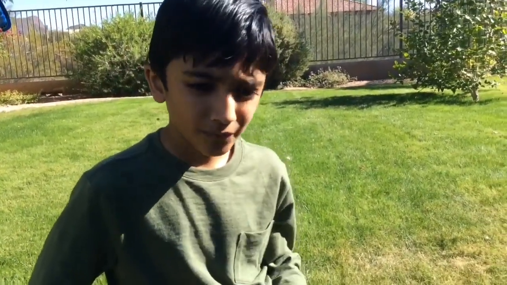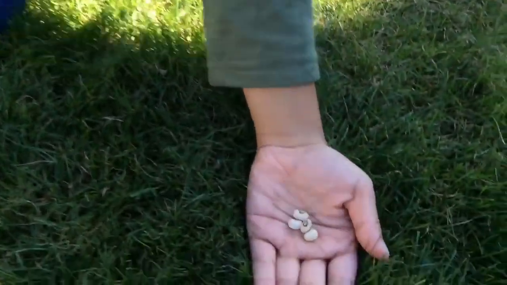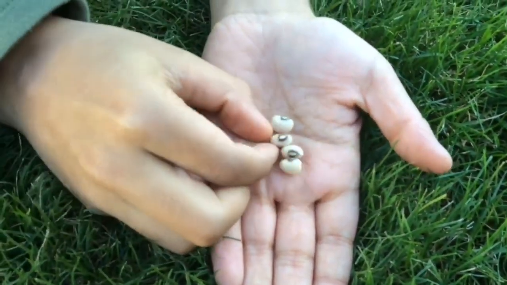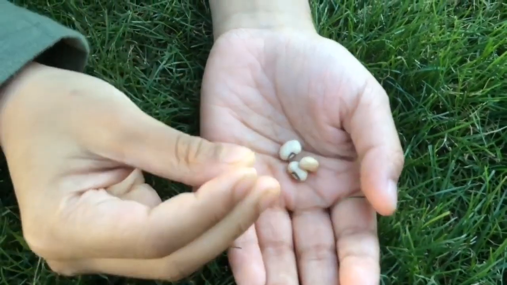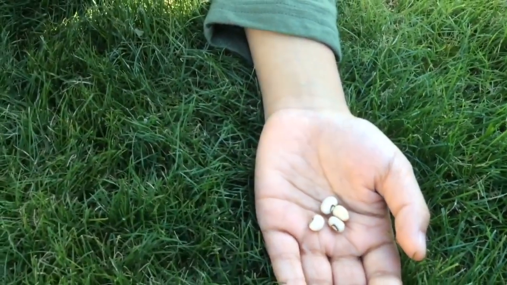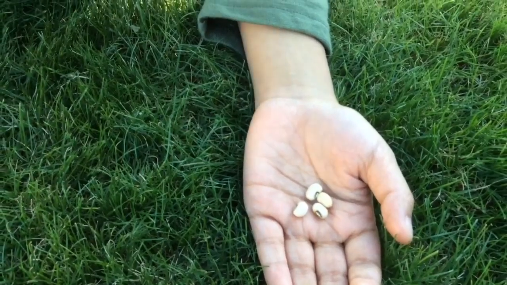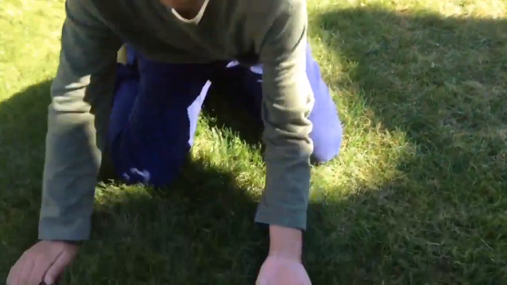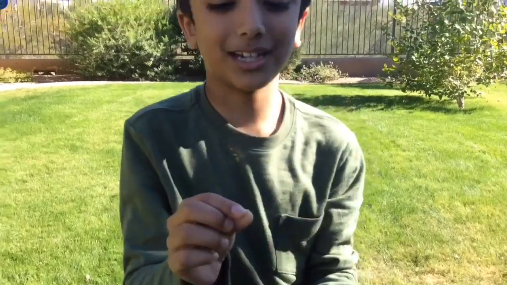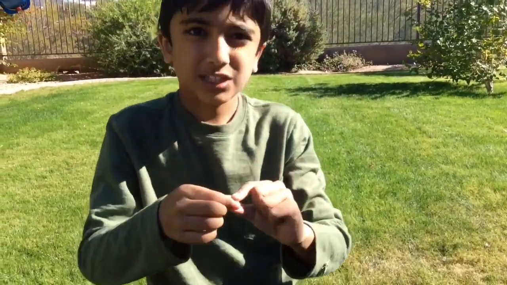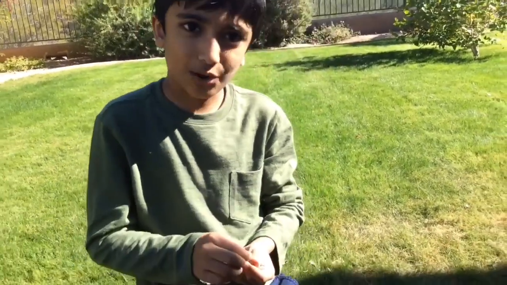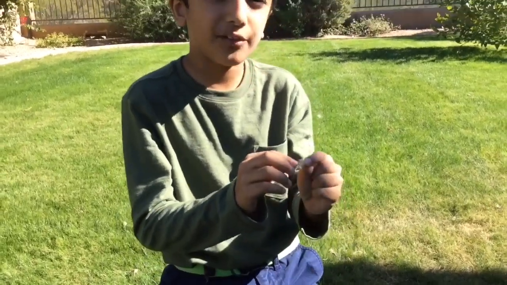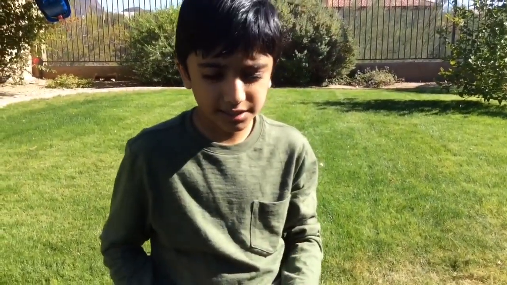So now I'm going to explain how the plants grow, starting with the seeds, the germination. The seeds have a hard coat called the seed coat. It protects the embryo, the small plant inside. When the seed gets warm and moist enough, the embryo sprouts out. And it forms the two halves of the seed, the cotyledons.